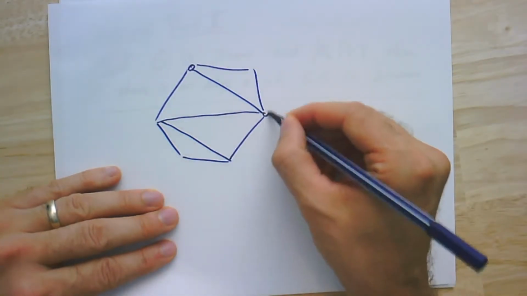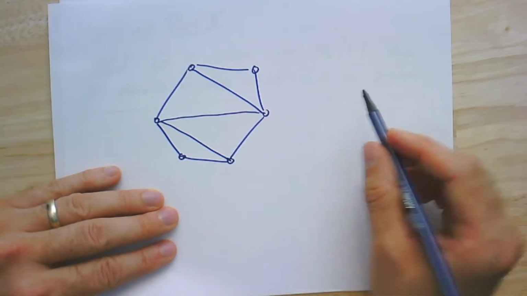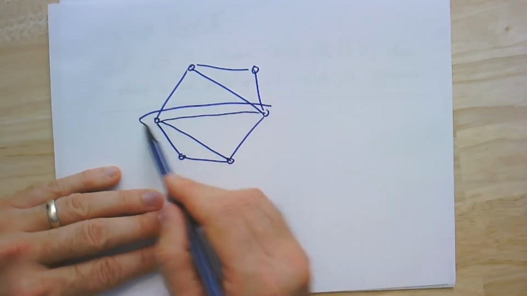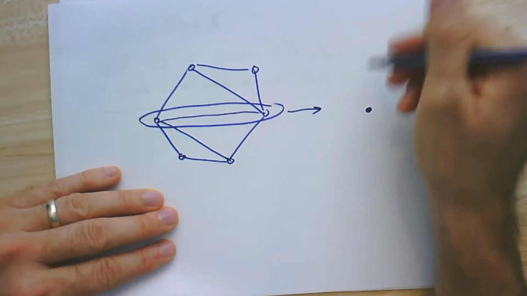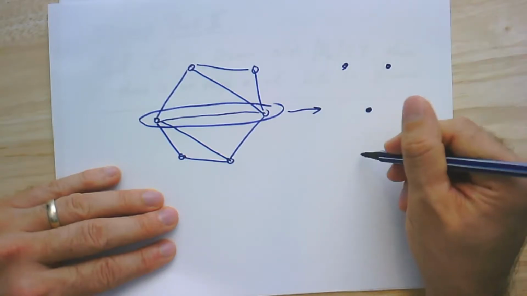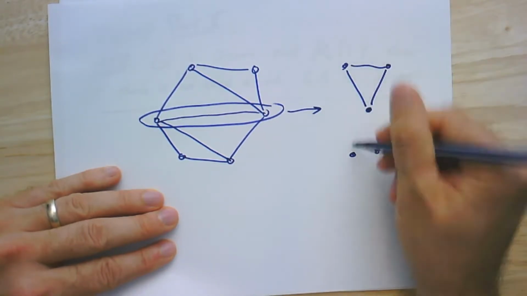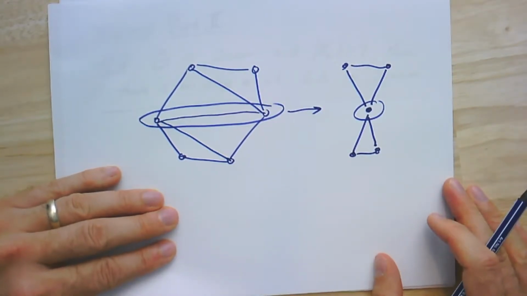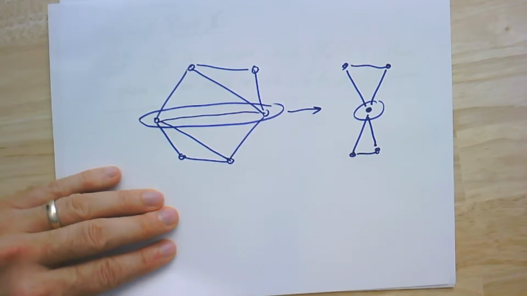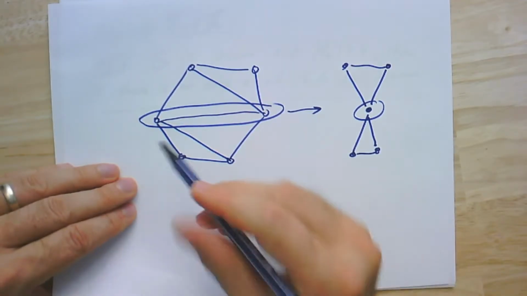This is a two connected graph. But clearly, if I were to contract this edge, the result would be a graph which is no longer two connected. And I know it's not two connected because I've got a cut vertex. So I can't just choose any edge. I've got to be careful about which edge I contract.